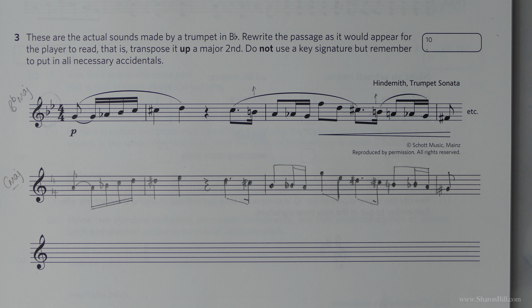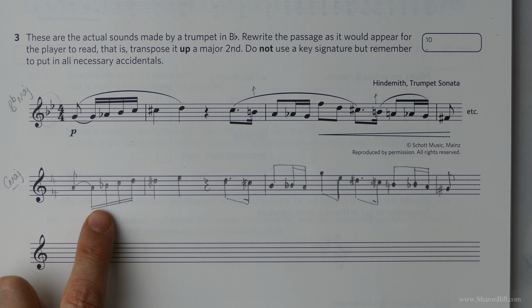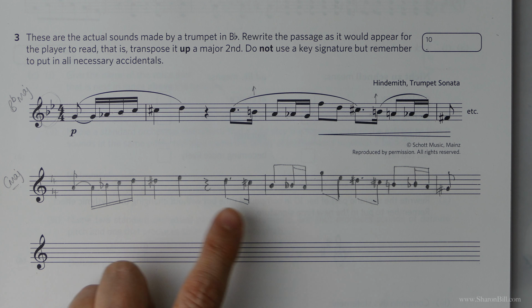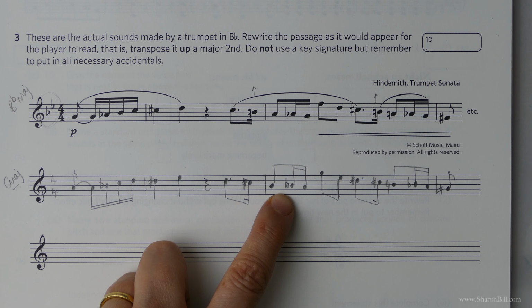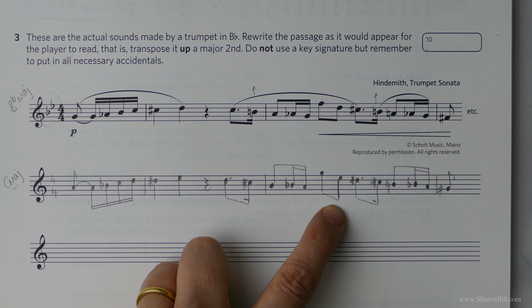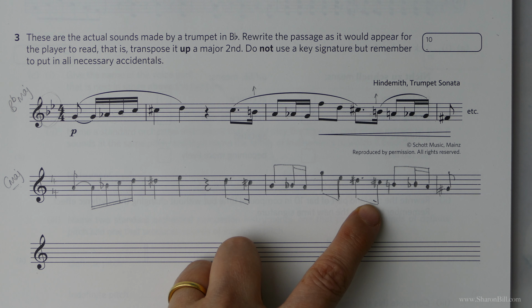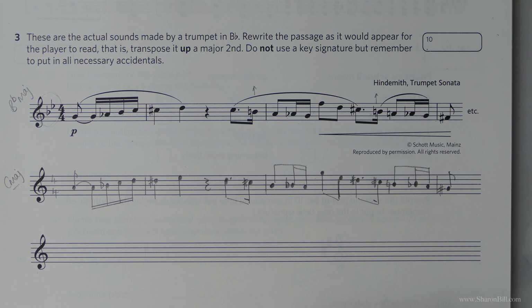There we go. Just have a quick check through. That's a flat, yeah, that's a sharp, that's raised, so that's a sharp, that's a flat, that's correct, sharp. Yep, I think we're right. So there we go, that's that job done. That's that question completed. We'll look at the next questions in the next video.